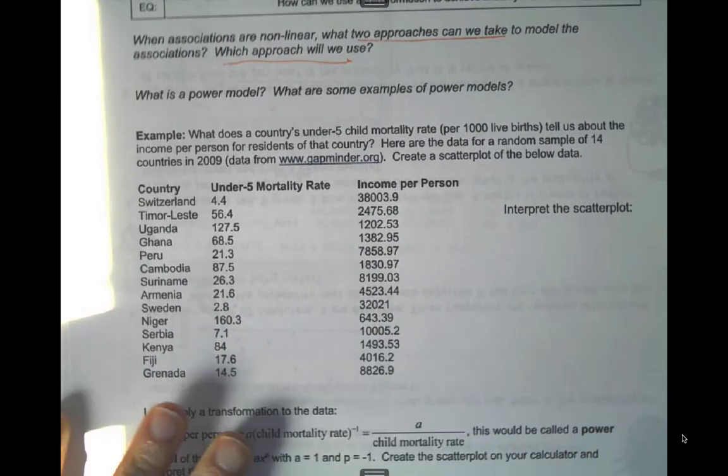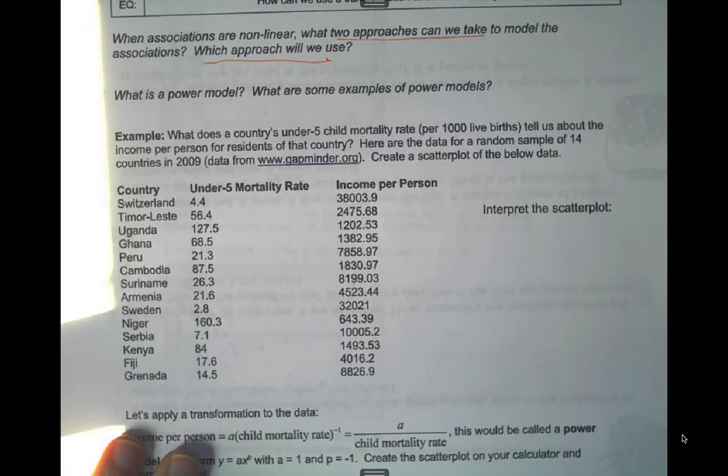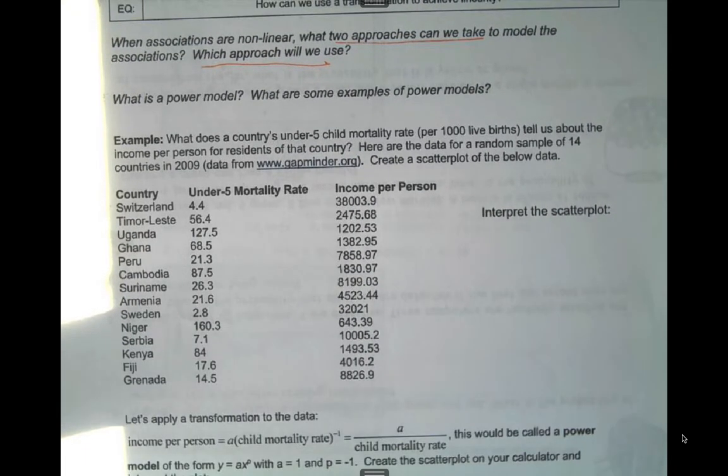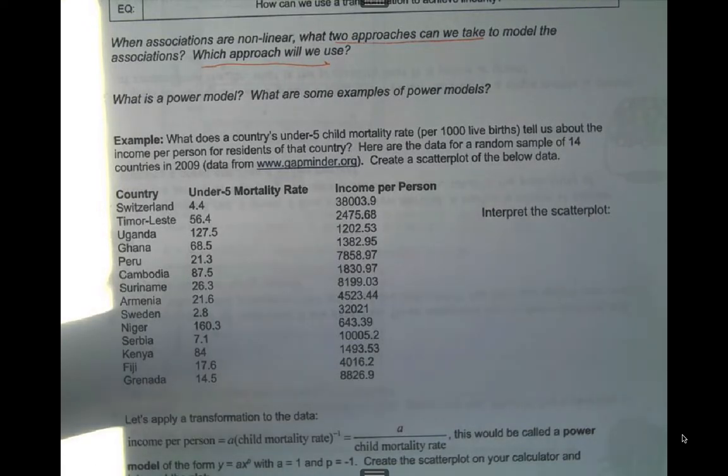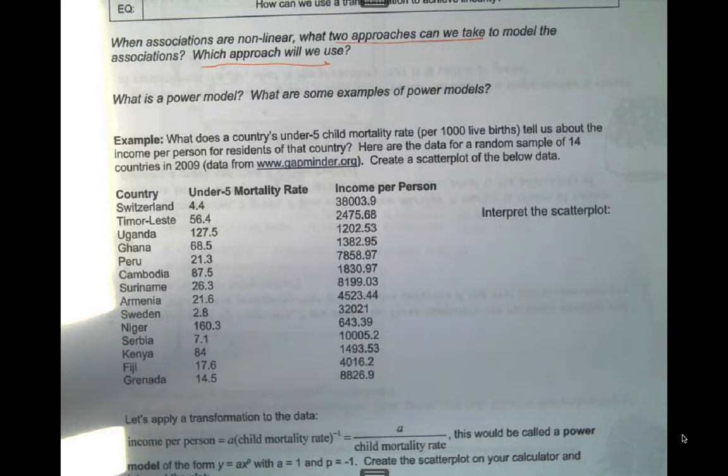When we transform this data, we're going to end up with two different ways of going about it that we're going to speak of. Obviously, there are more options, but we're just going to focus on these two in this section. So we could have a power model or a power relationship, or we could have an exponential model or an exponential relationship. The first few pages here are focusing on the power model.